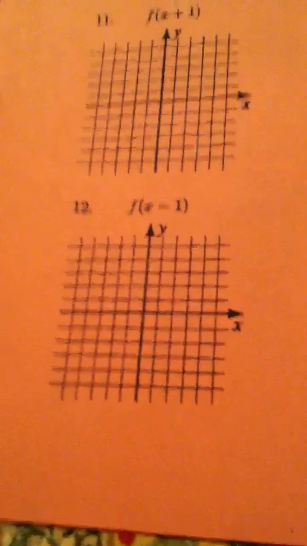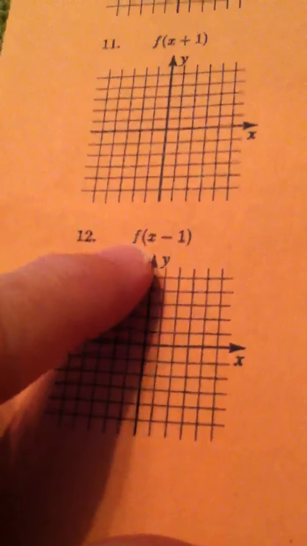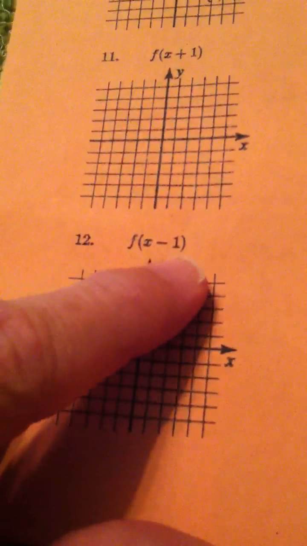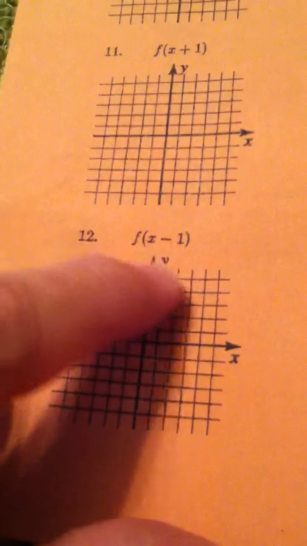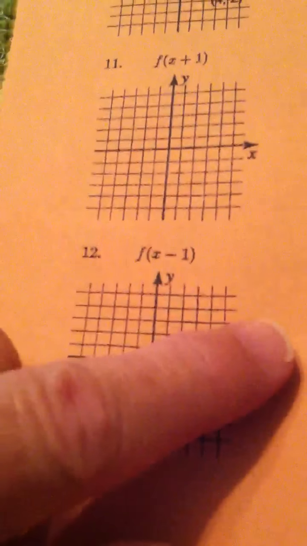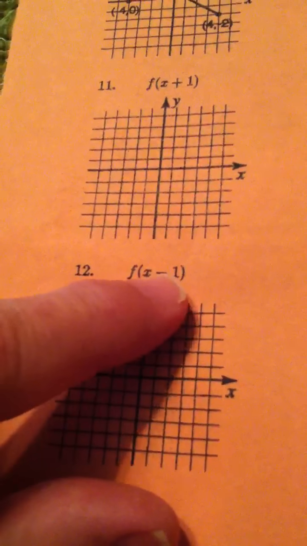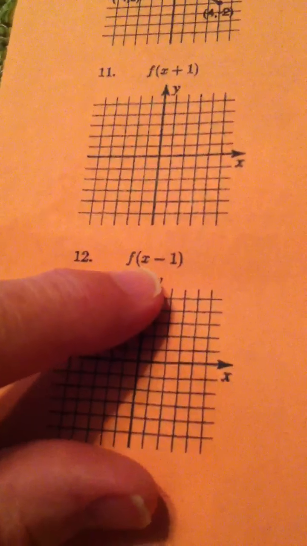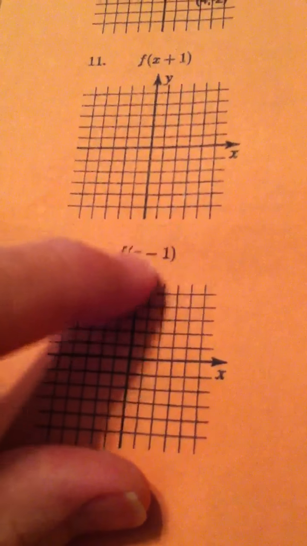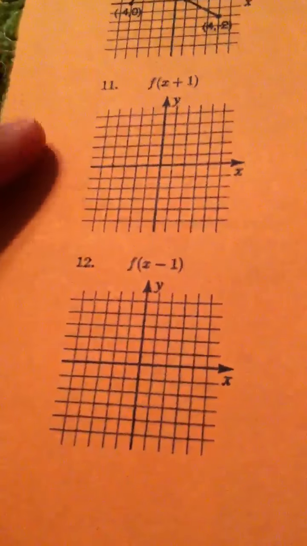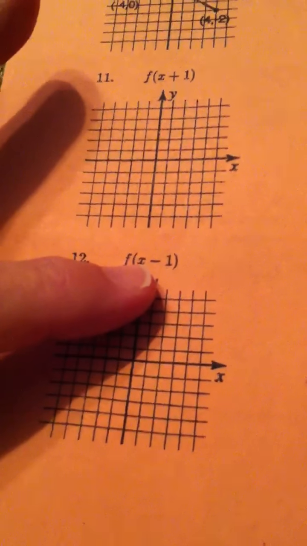So how would you work problem number 12? Well, f of x minus 1. This time you would move the graph 1 to the right. The reason you know it's either a left or right hand move is the minus 1 is with the x. Whenever you're dealing with the x shift, it always does backwards to what you're going to think.